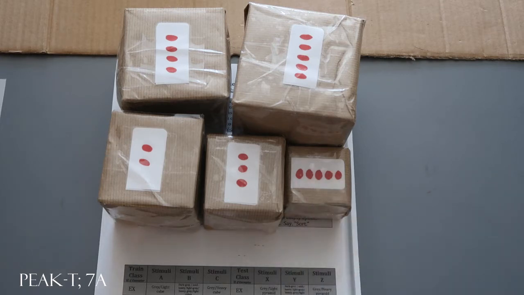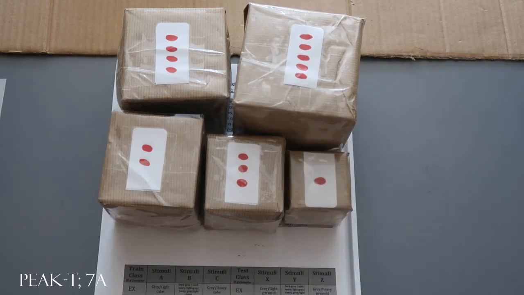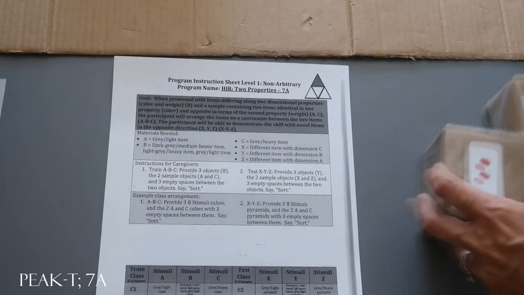If we're targeting size, we would keep both of our 5s in place, and if we were targeting numbers, we would keep the 1 in there, and then you would hopefully have the client be ignoring size and just focusing on numbers. So that is what we used for train class.